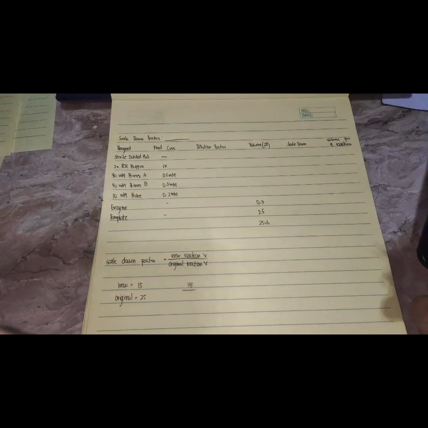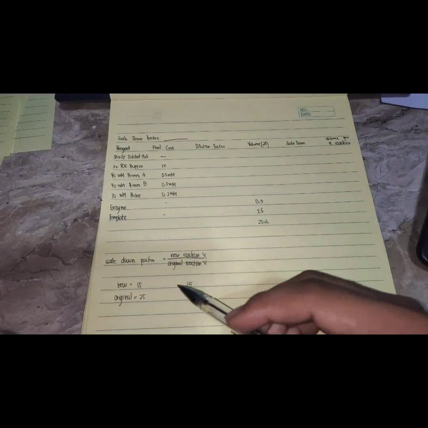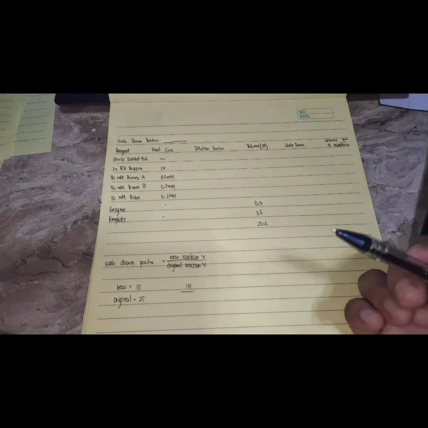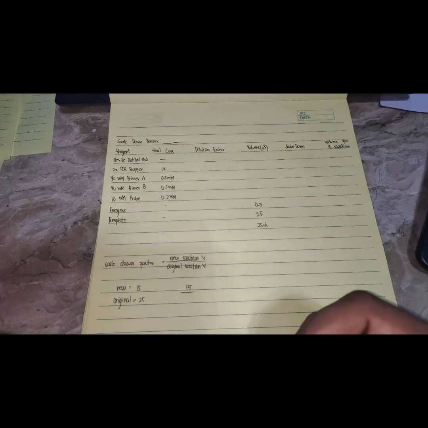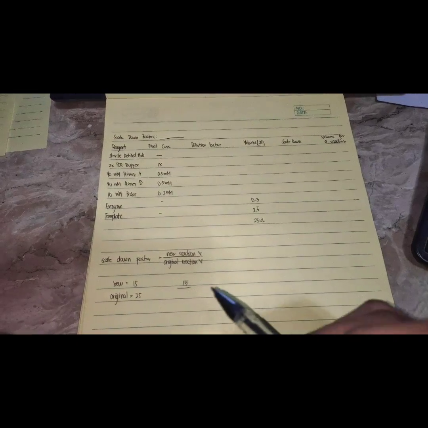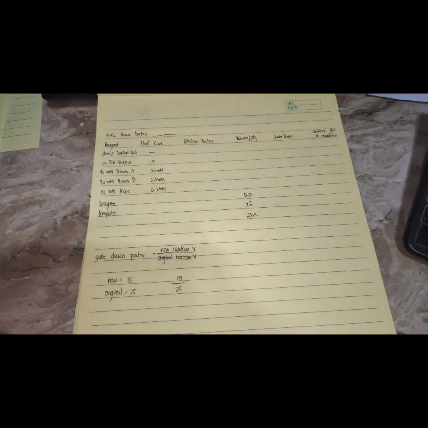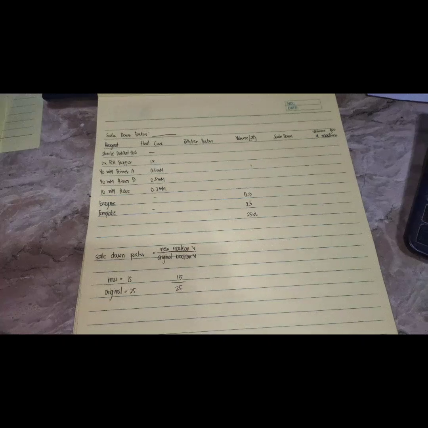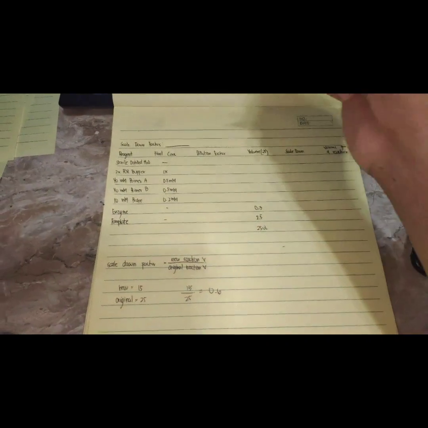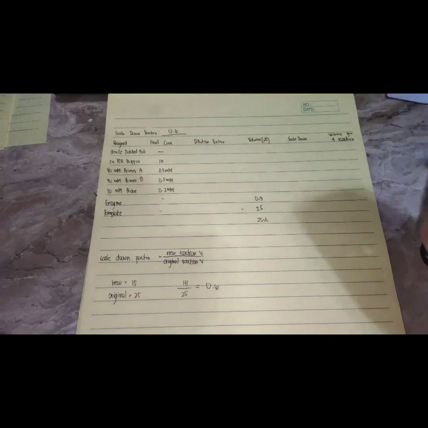Before completing the table, we must first identify the scale down factor. To get the scale down factor, we need to divide the new reaction volume by the original reaction volume. So our new reaction volume is 15 and our original reaction volume is 25. 15 divided by 25 is equals to 0.6. So our scale down factor is going to be 0.6.